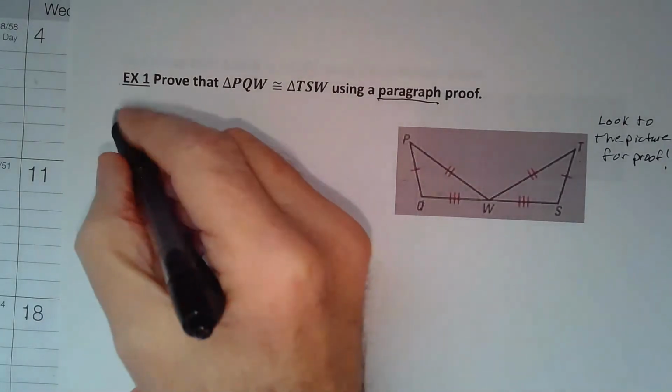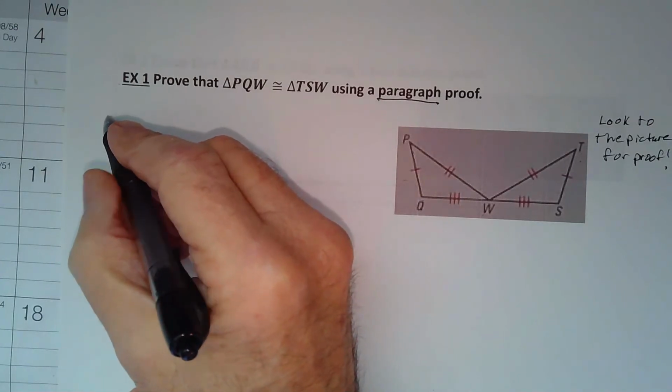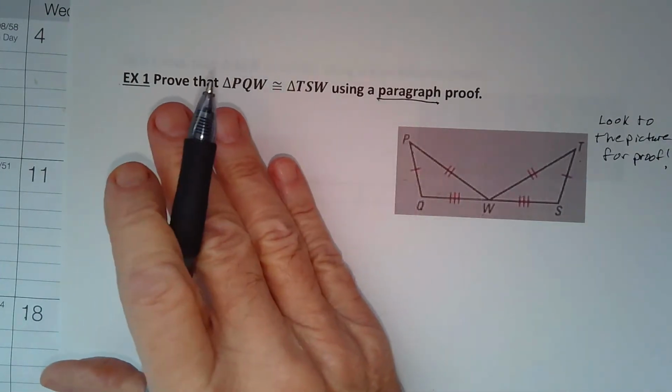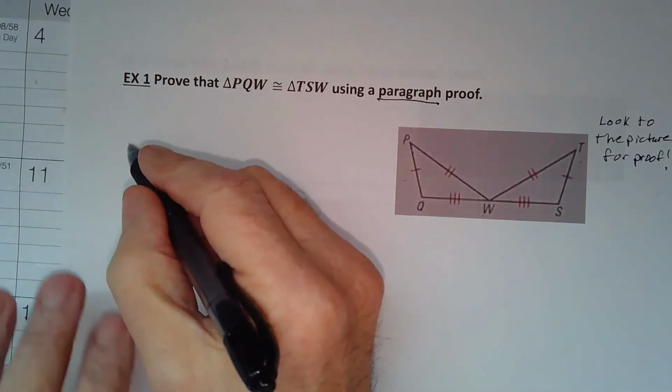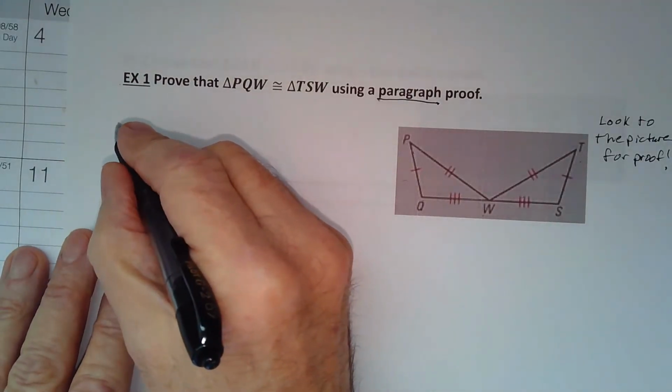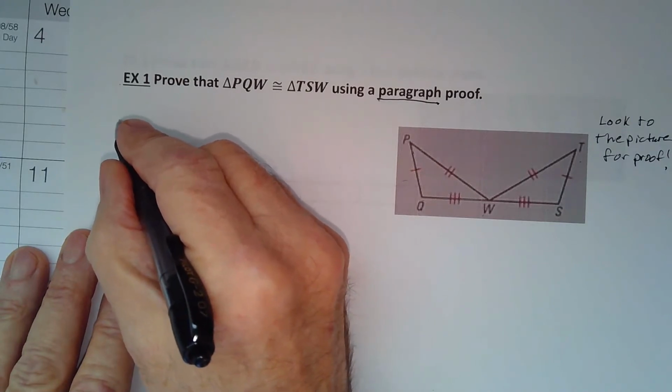So basically what we would say in a paragraph proof is what's happening and what the reason for it is in a paragraph. This is going to be more bulleted, but let's do it this way. So here's my proof.